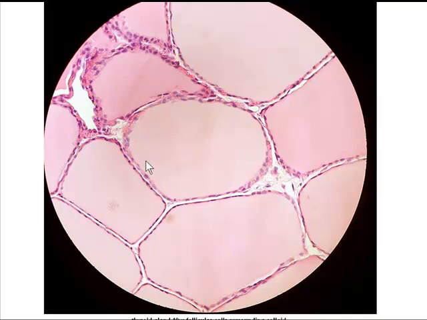So here we see a lipid-based material that's stored inside of what's called a follicle. So this round structure is a follicle, each one of these, and it's surrounded by follicular cells. So here are the follicular cells. They actually produce the thyroxine or the thyroid hormone. There are 2 forms of the thyroid hormone. There's triiodothyronine as well. But in essence, they are stored here in the colloid.